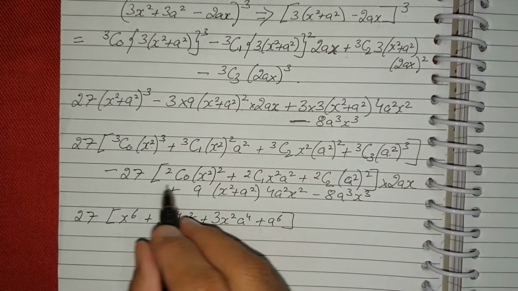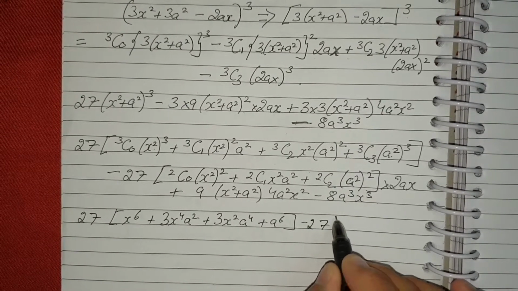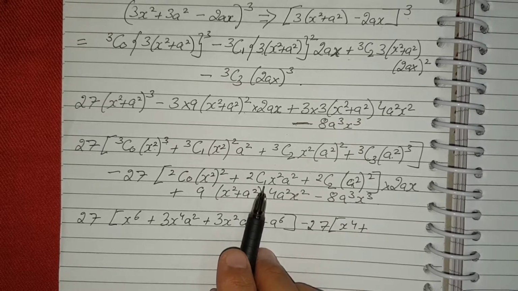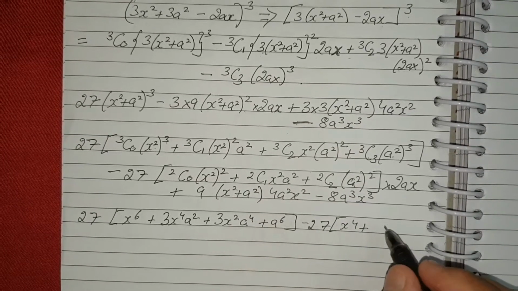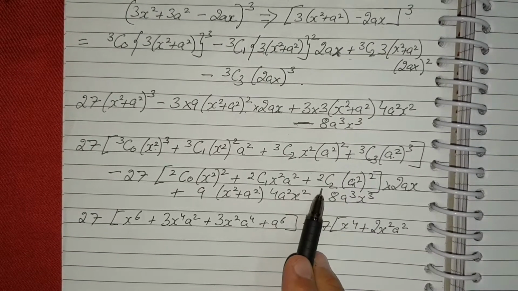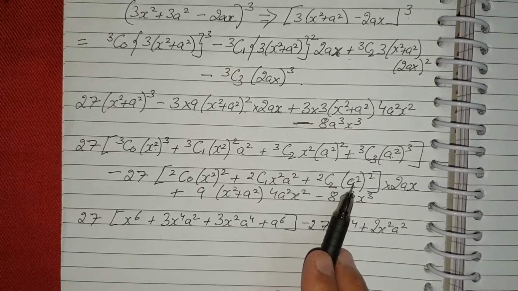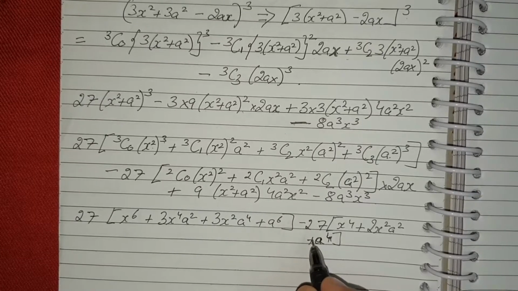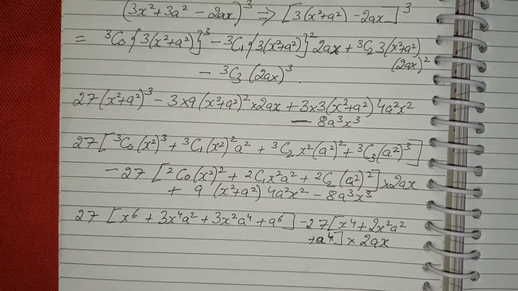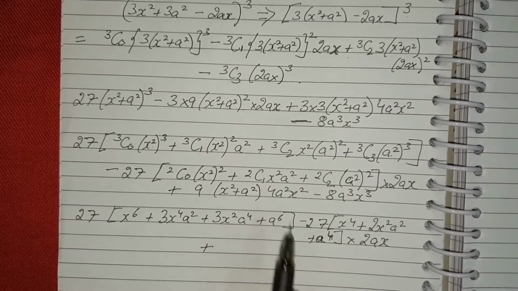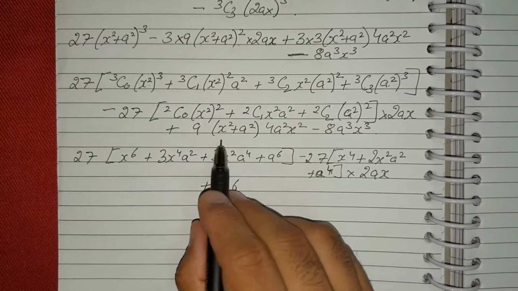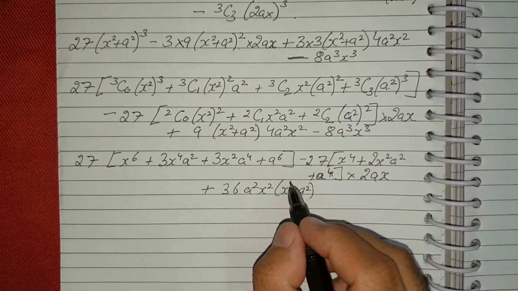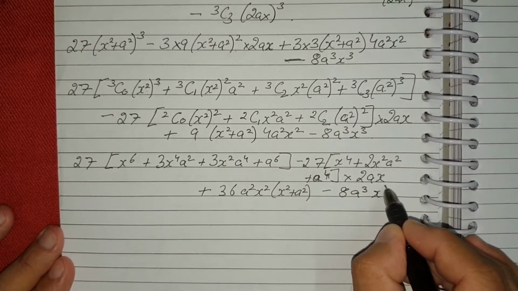Now, minus 27, 2c0 is 1, this is x to the power 4, plus 2c1 is 2, so 2 x square a square, plus 2c2 is 1, a square whole square is a to the power 4, then bracket close, into 2ax, plus 4 9s are 36, so 36 a square x square, plus a square and minus 8 a cube x cube.